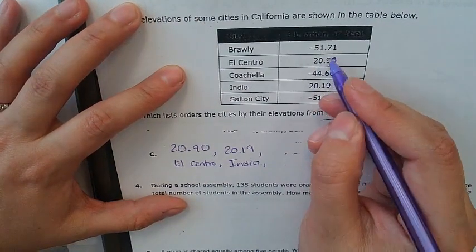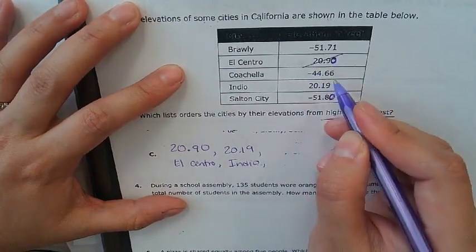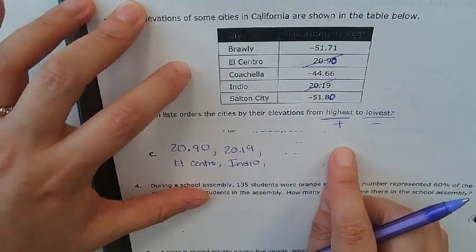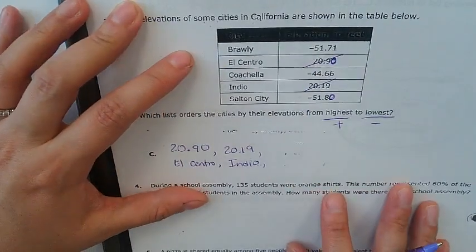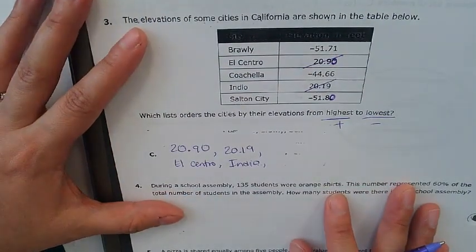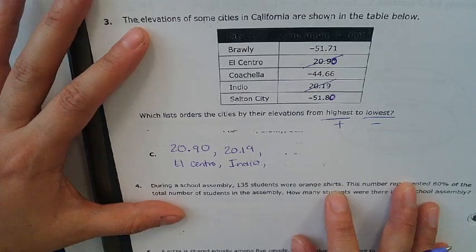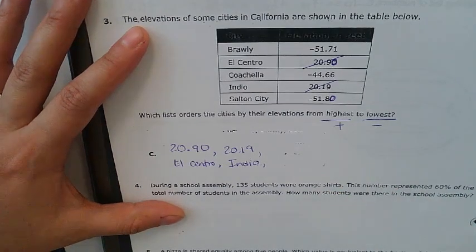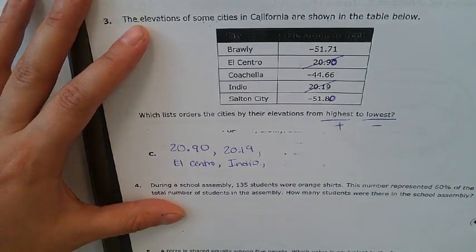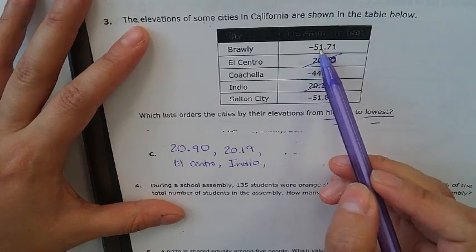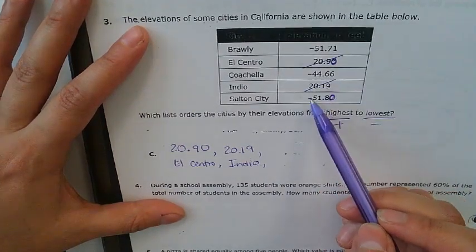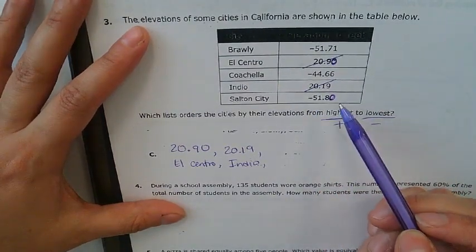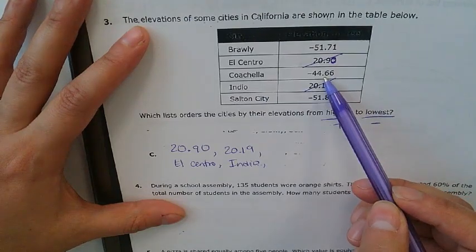After we're done with this one, I'm gonna cross it out. Now we're looking at the negatives. Here is where they want to trick you. They want to know if you remember on the number line which ones are larger and which ones are smaller. Comparing them: negative 51, negative 44. I hear someone say negative 44.